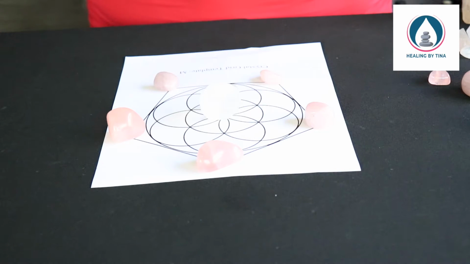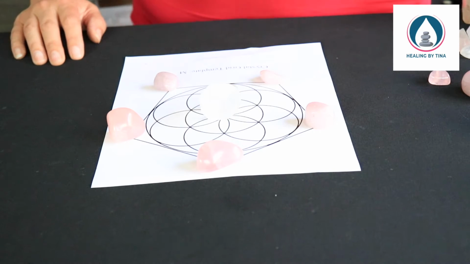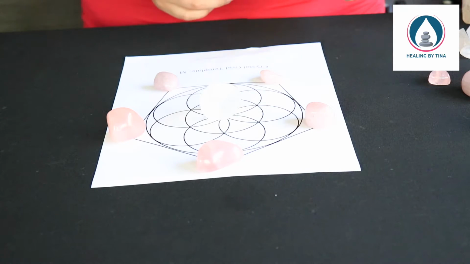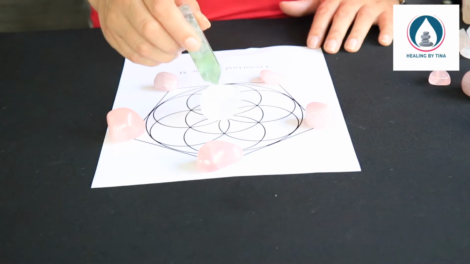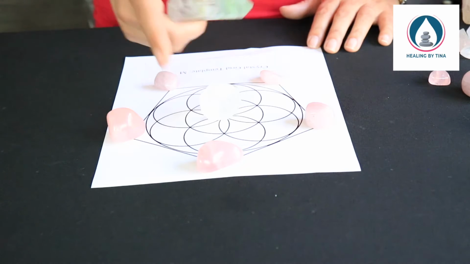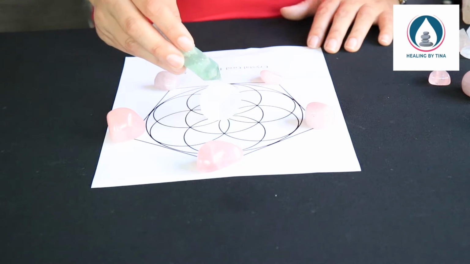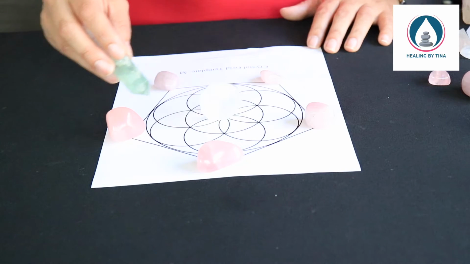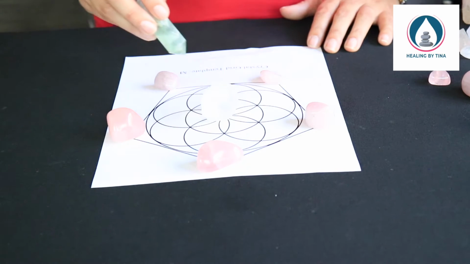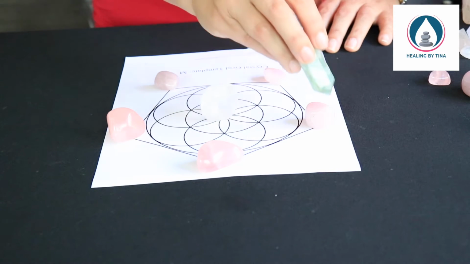Let me see. I don't have my clear quartz point broke, and I don't have a rose quartz tower. So I'm just going to go ahead and use fluorite, since fluorite is really good for love. And I'm going to go ahead and activate, or I'm sorry, I need to start with the north one. So you always start with the top and you go in clockwise. So I charge this grid with unconditional love within my relationships. And you only need to go once.